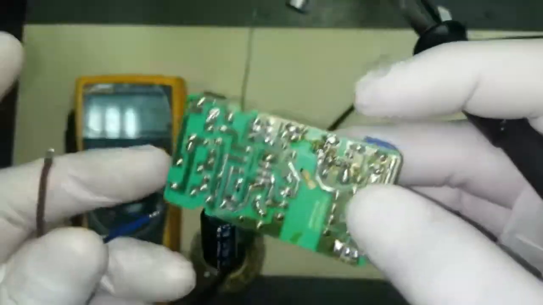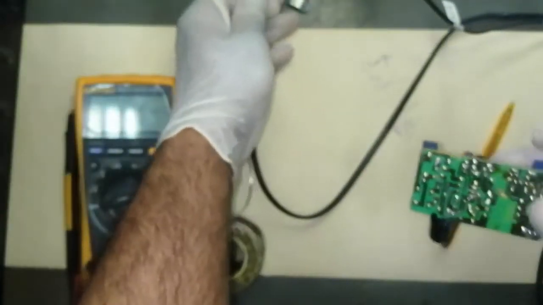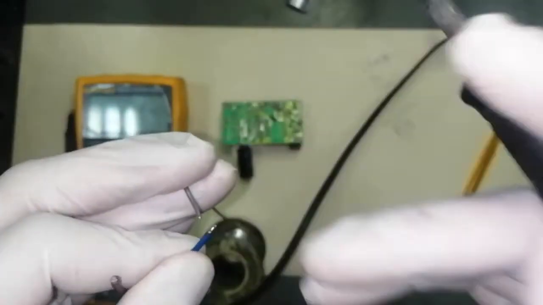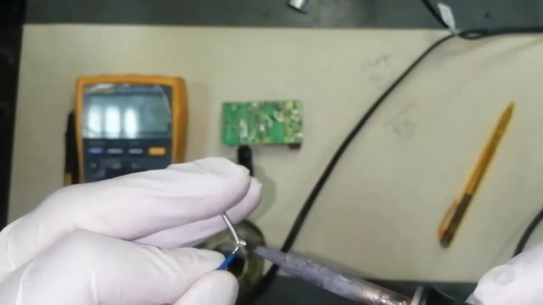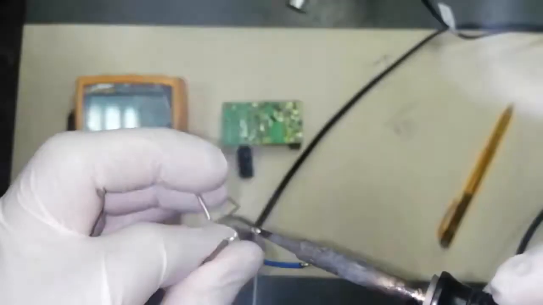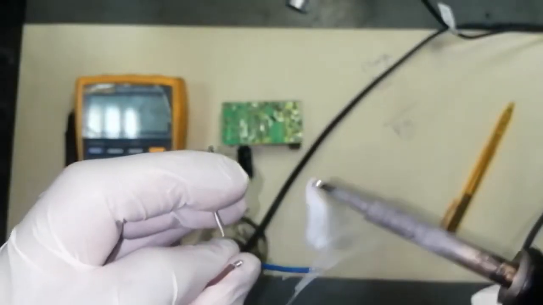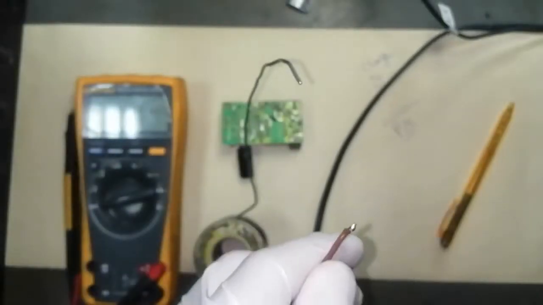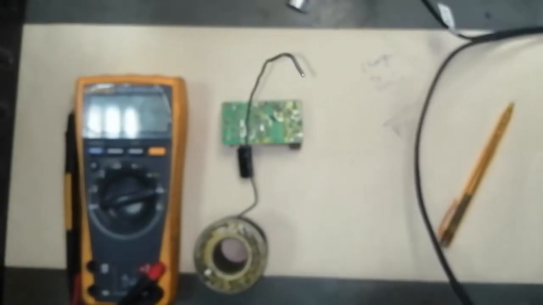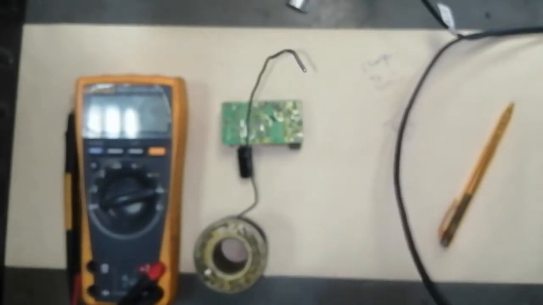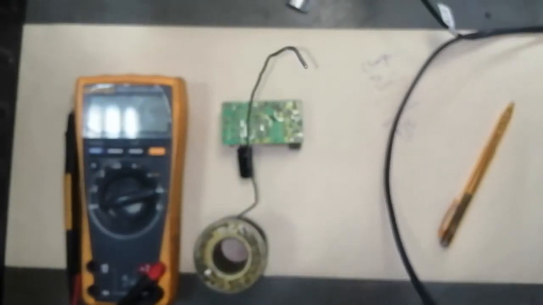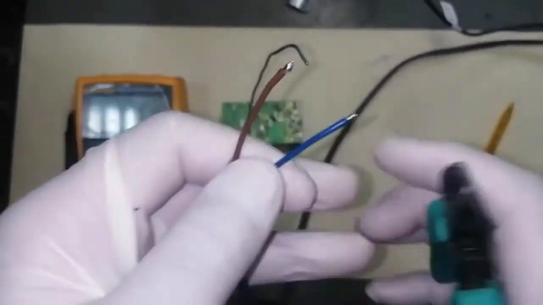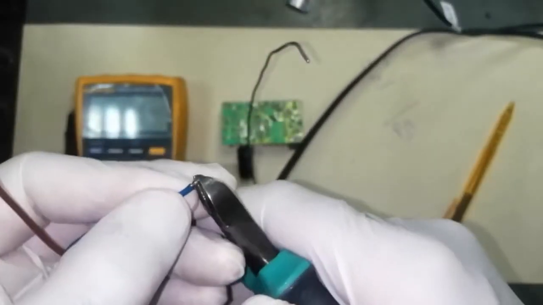There is no difference. If you are working on a computer power supply, a laptop power supply or anything, the idea is the same. There is nothing changed. Only the size may be different, but the working principle is always the same.